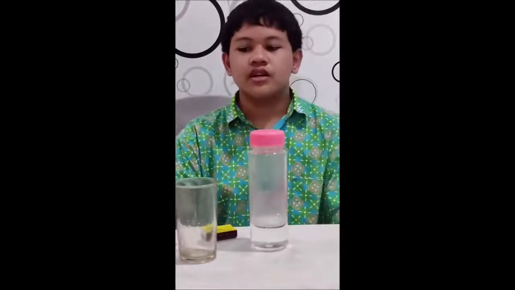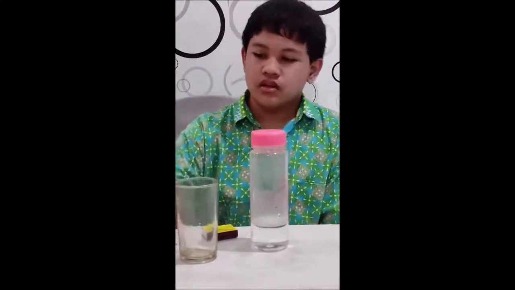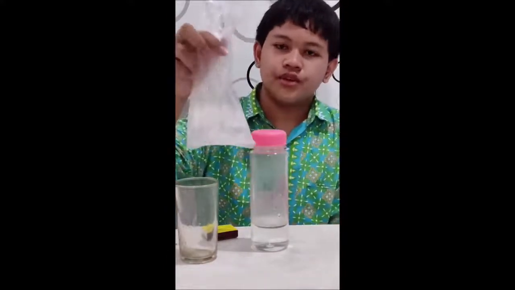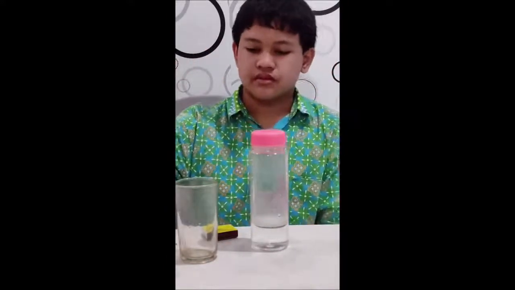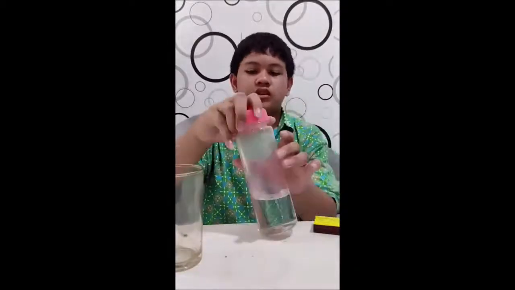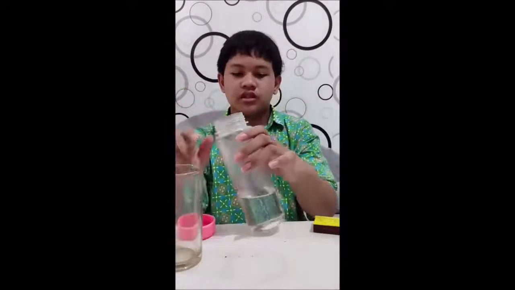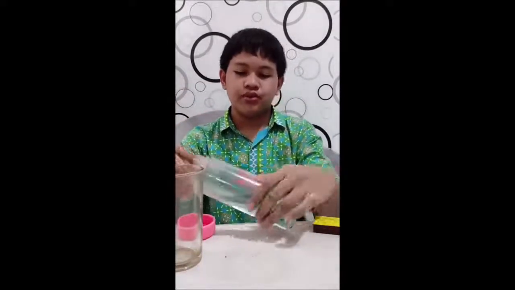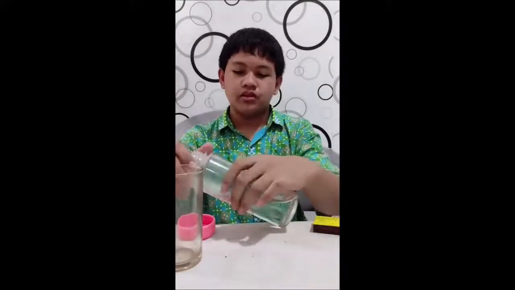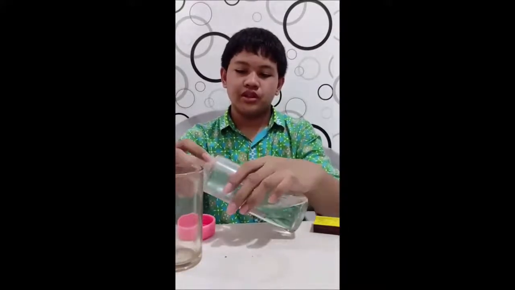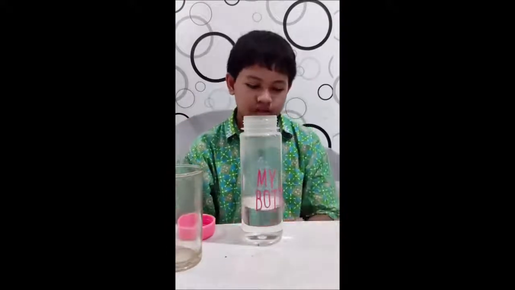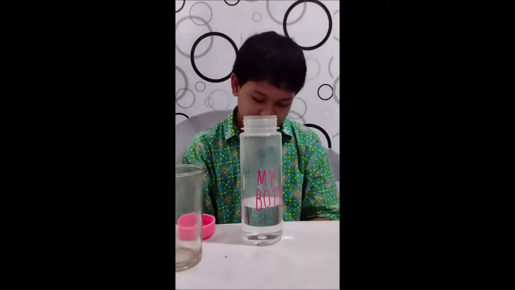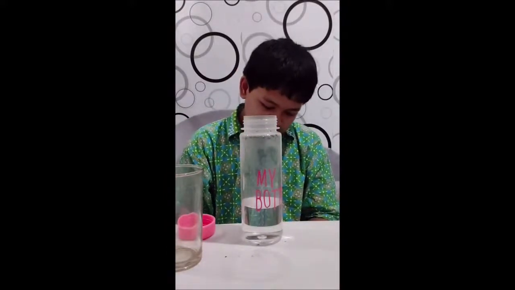While you wait for this, you can put the ice cubes inside the plastic. You can see here, I already put the ice cubes inside the plastic. After a while, you can shake the jar a little bit to remove the water vapor from it, or else you won't be able to see the cloud forming later on. After that, you wanna light up a match.